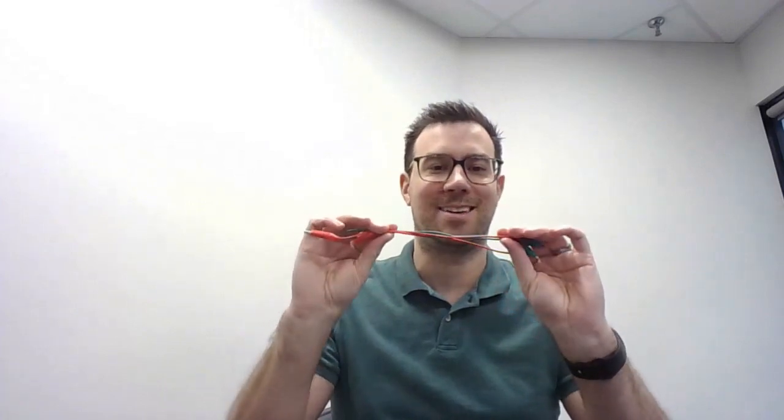We need things like alligator clips to create our circuits, to test if things conduct electricity or not, as well, just some materials that would and would not conduct electricity.